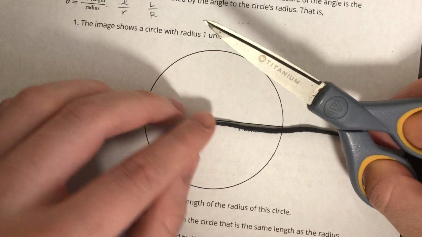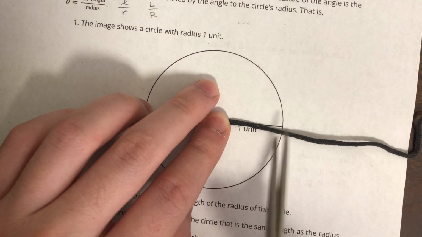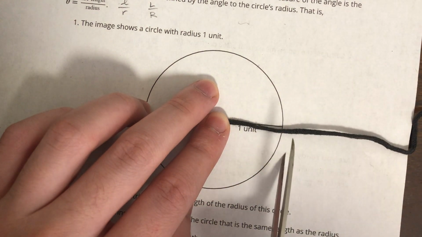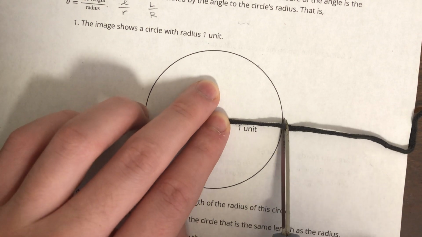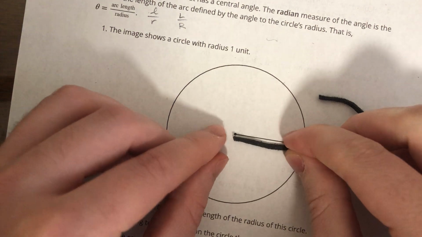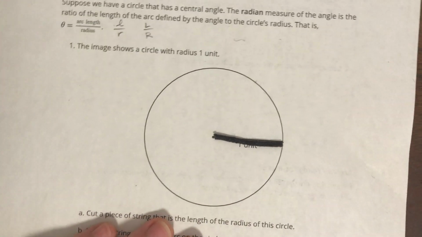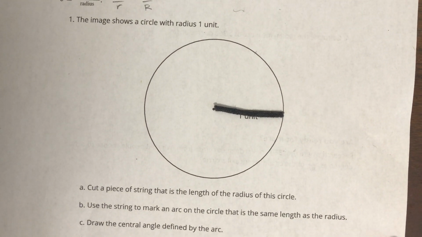All right. Put my finger down on the center and hold it out. Really, this is a two-person job. We'll try and do it as one person. You can, of course, experiment with this on your own as well. Let's see, how did I do? It's close enough.